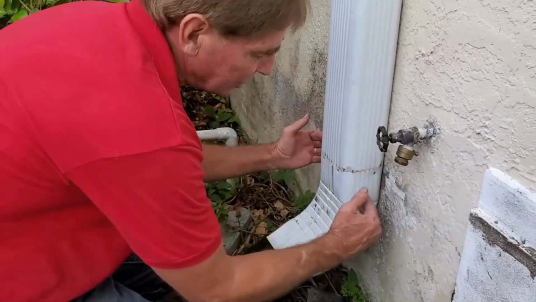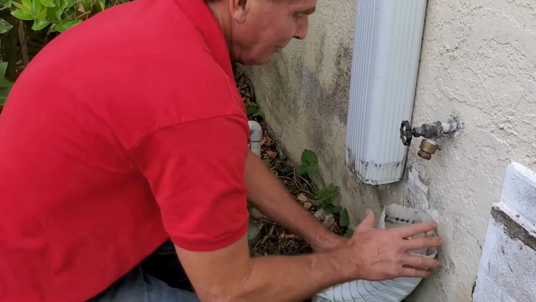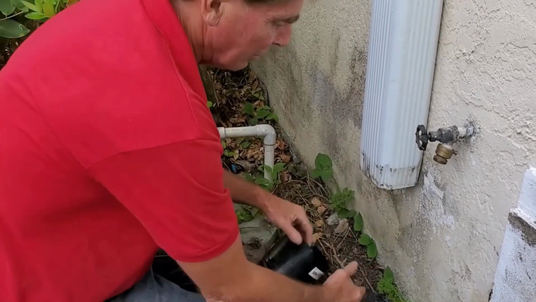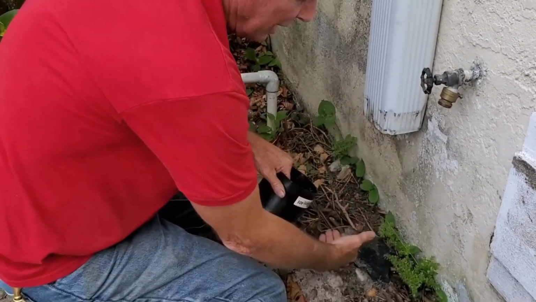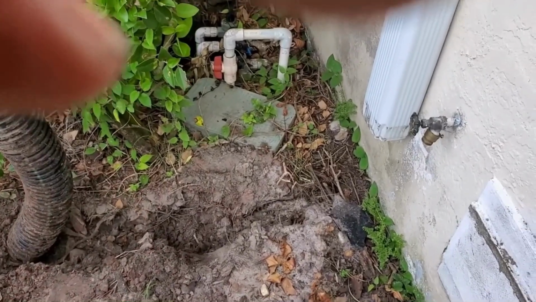So we're going to make this go straight down into the ground. Start by taking this apart. Then we're going to dig straight down and put a 90 on it and replace all of this. So we find this quite a bit.